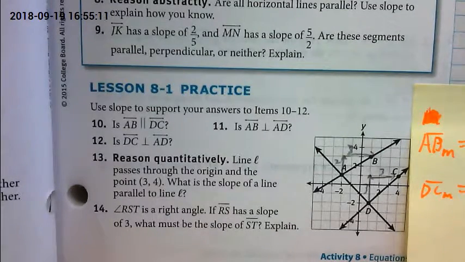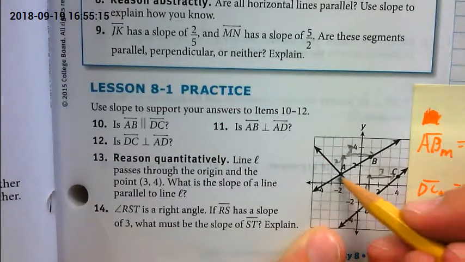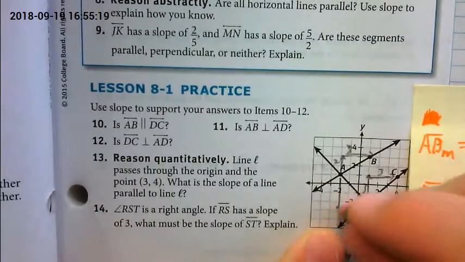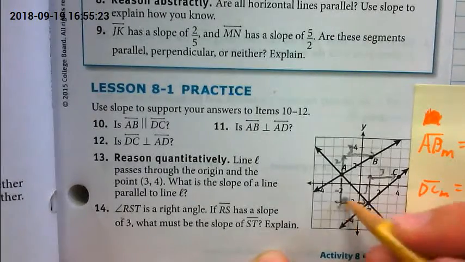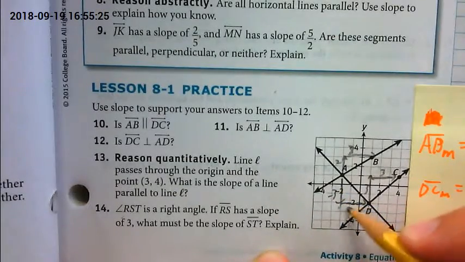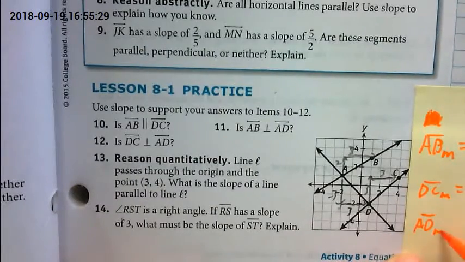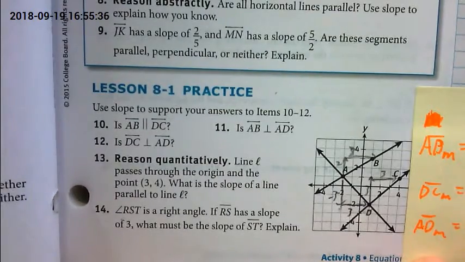If we did the slope for AD, so going down and then over, whoops, I went too far. Sorry. Down and then over. So we went down negative 3 over positive 3. So AD's slope would be negative 3 over 3, which reduces to negative 1.